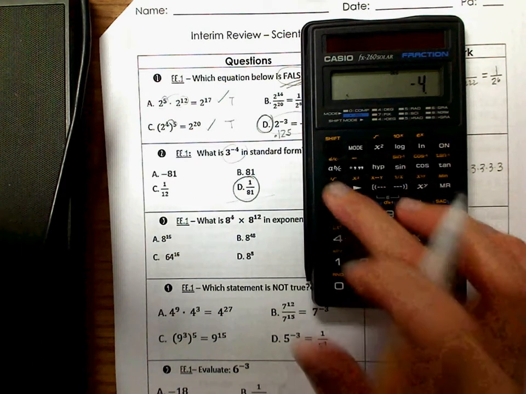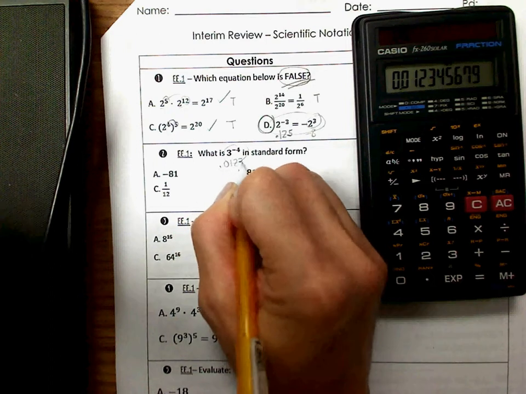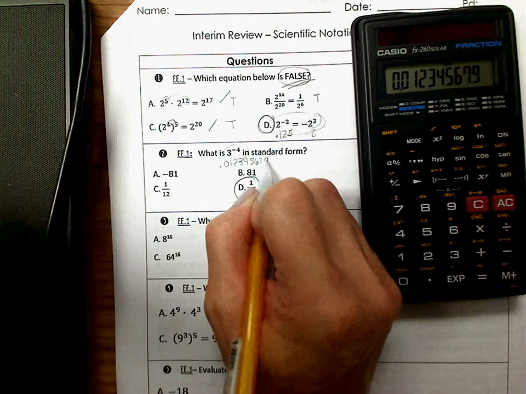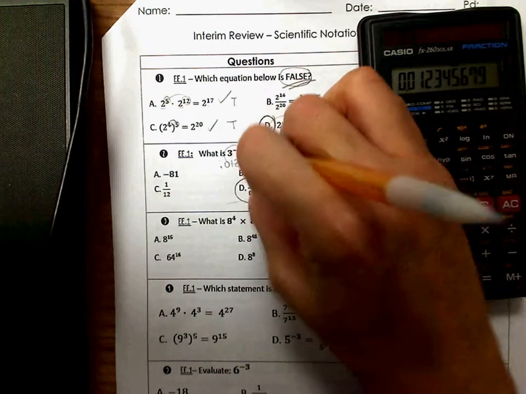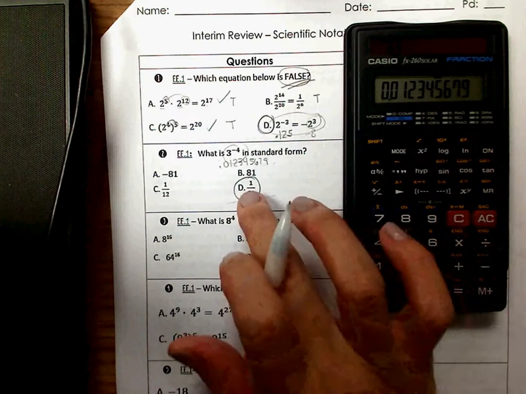3 times 10 to the negative 4, you get this thing, like 0.0123, oh, 4, 5, 6, 7, and then skips 9. Oh, it's probably supposed to be 8. Okay, but what you see on your calculator, we'll go with. Okay, and then now let's see what 1 over 81 is.